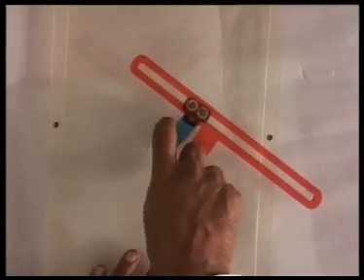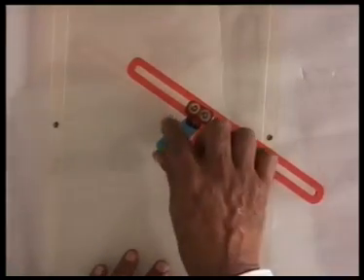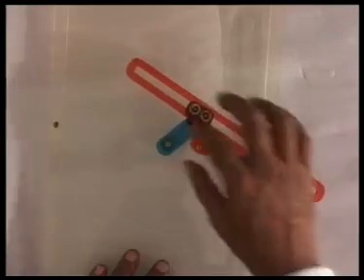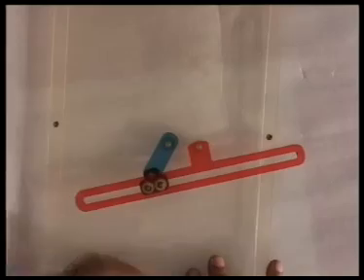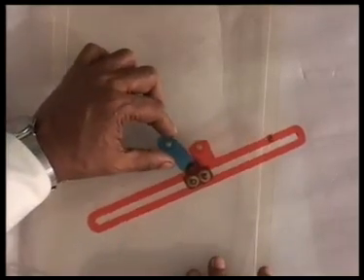So for this 3R1P non-Grashof type linkage, as we see, it is a very complicated movement with a very large angle of oscillation for both link number 2 and link number 4.